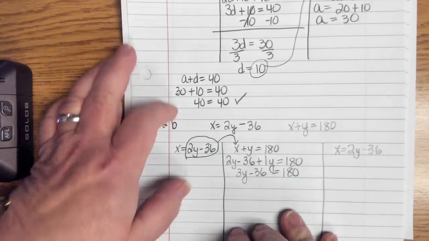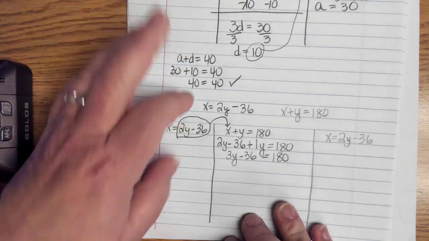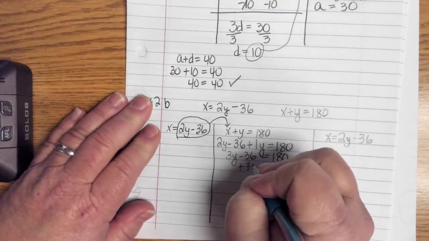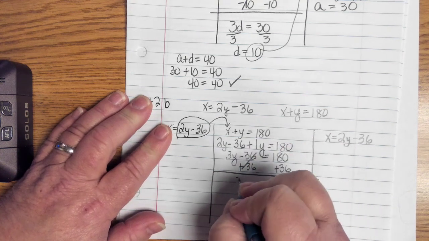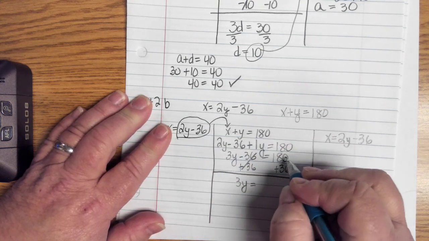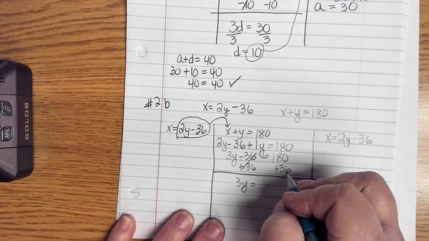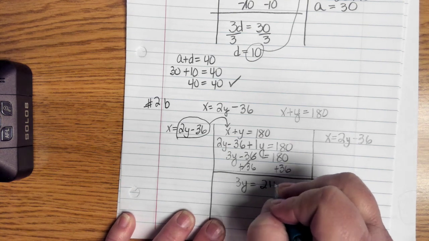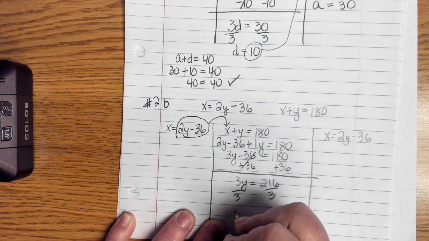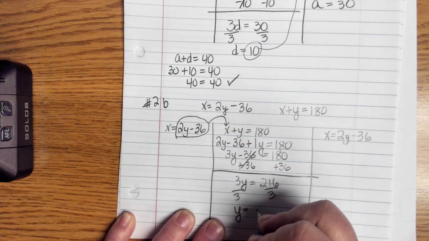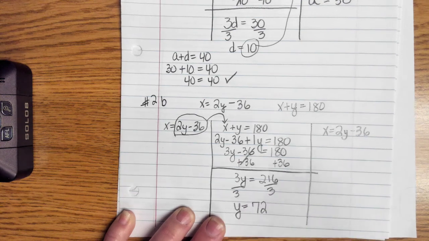I need to get my constants on one side, my variables on the other, so add 36 to both sides. I get 3y is equal to, well, what do I get here when I add that? 216. I'm going to divide both sides by 3, and I get y is equal to 72.